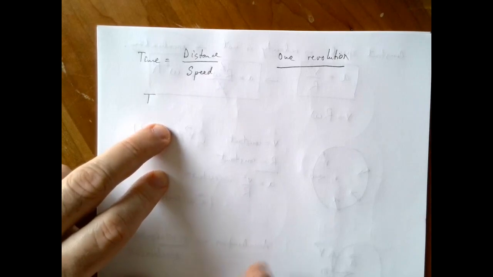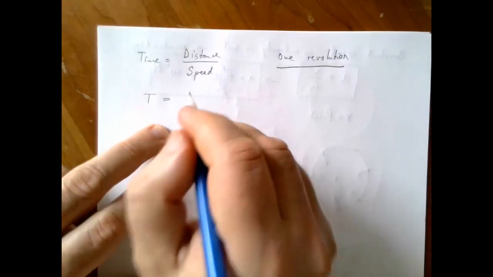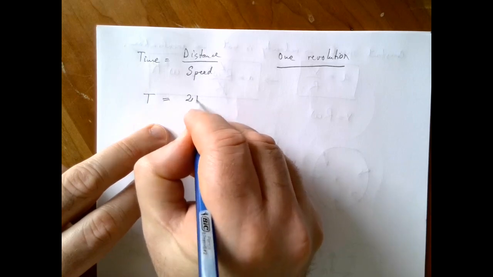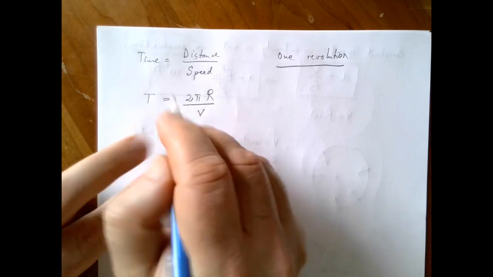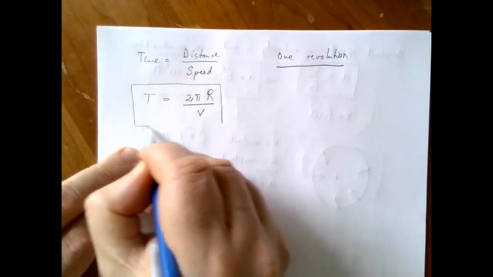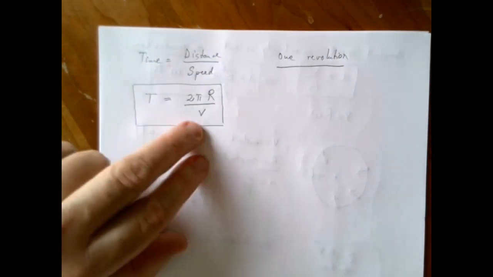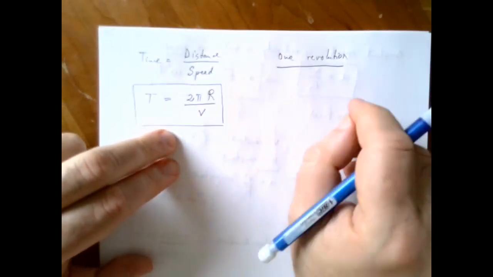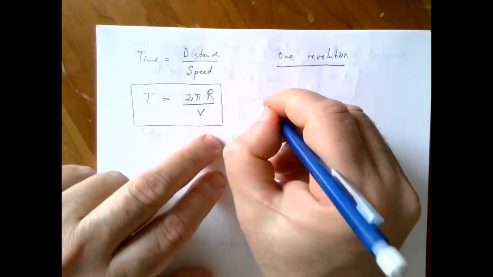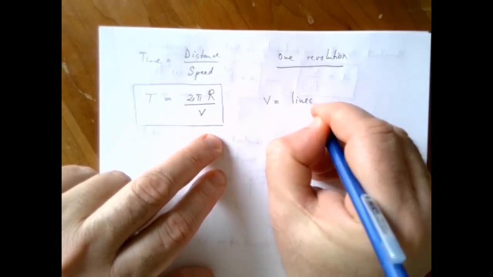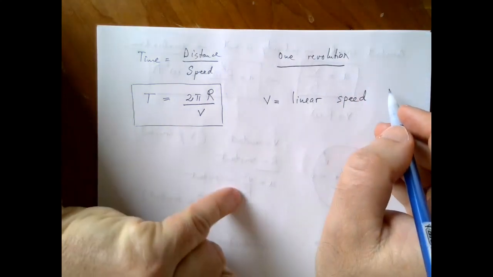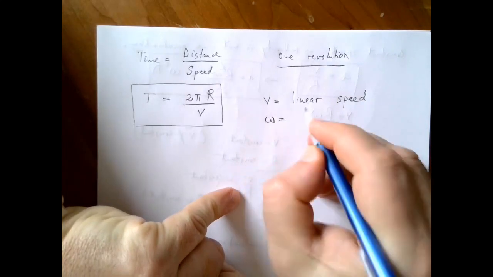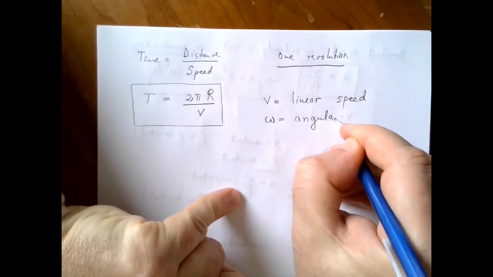The time will be labeled as uppercase T. The distance is the full circle, 2 pi r. And the speed is simply v. This is the simple relationship between the period and the speed. The linear speed, maybe it would be a good time here to emphasize that v will be called from now on linear speed to distinguish it from omega, which is the angular speed.